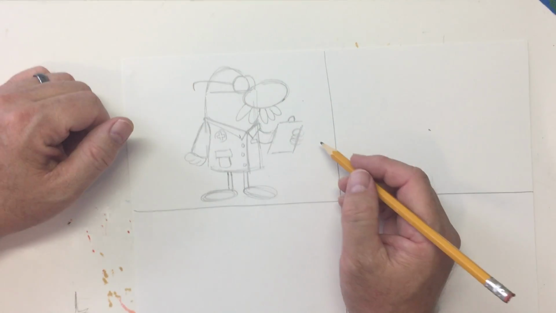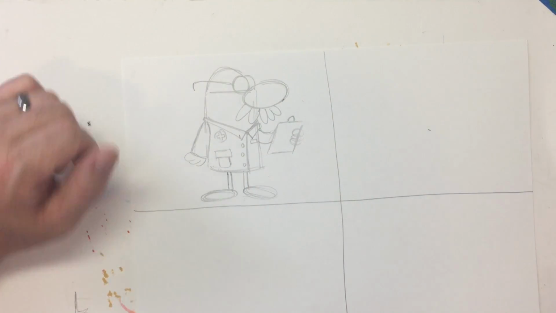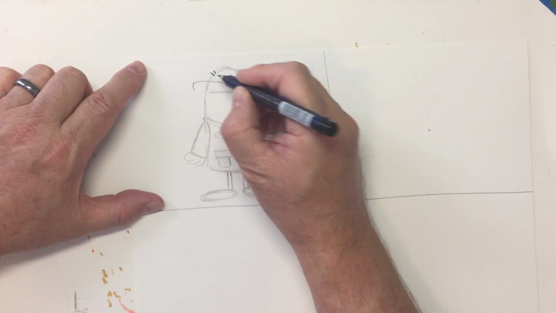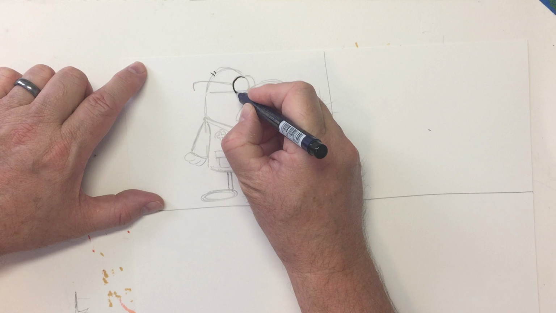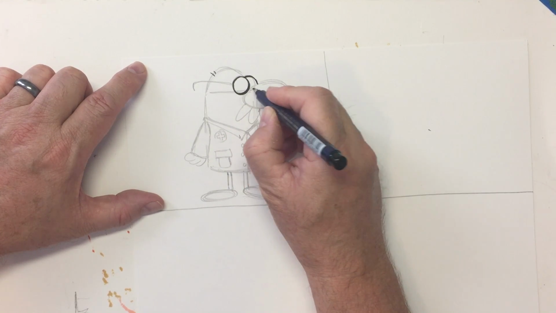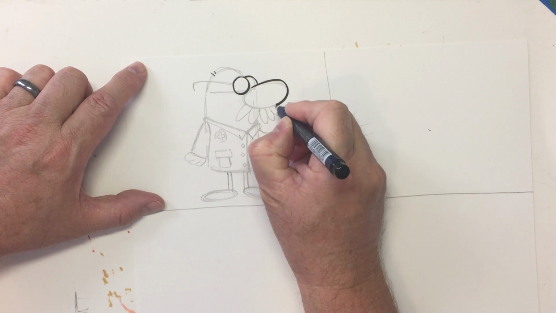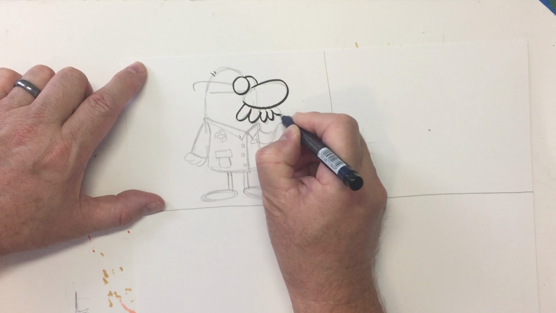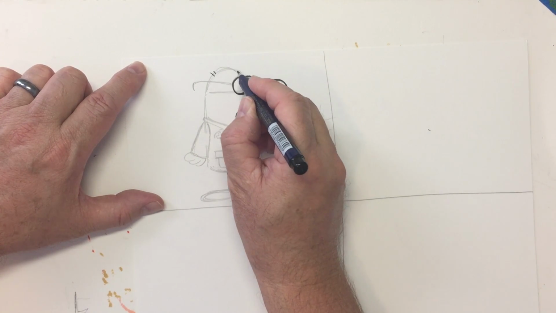But look at that. There's a little doctor character, and we started with a rectangle. Quickly ink this. I hope I have time to draw all 4 characters.